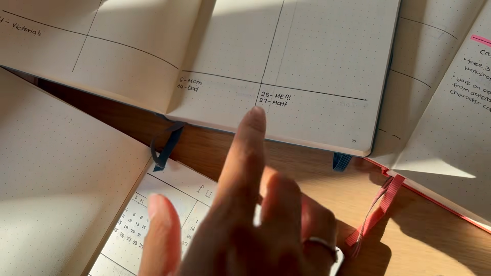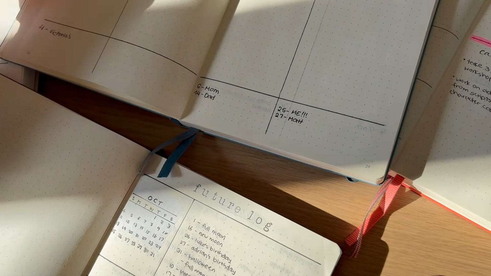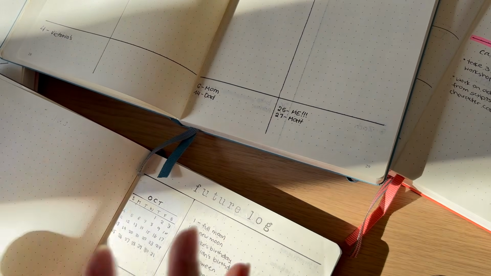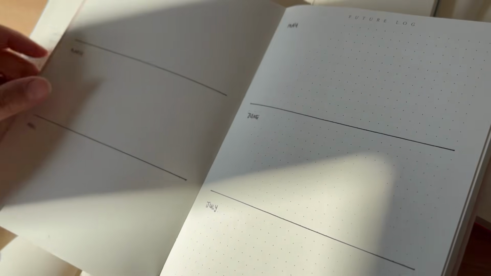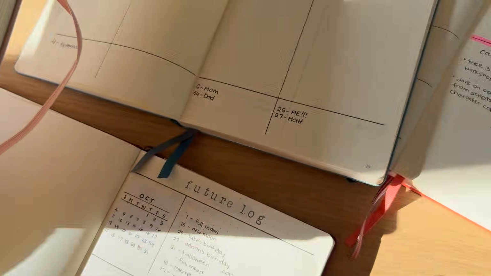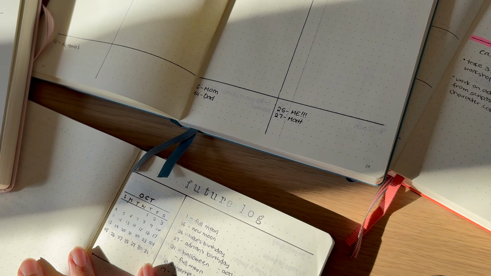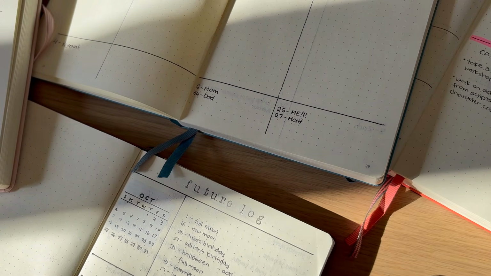You can color code, or you can make different sections on your notebook. Really, it's totally up to you and how you want to organize your information in a future log. I think the easiest way is obviously something as simple as this. If you want more future log spread ideas or some inspo, you can check out my YouTube video on that. I have a ton of future log spreads that you could try out. So please do check out that video.